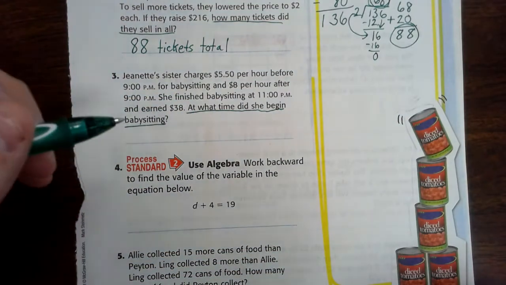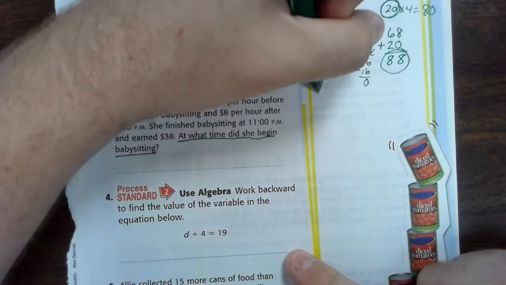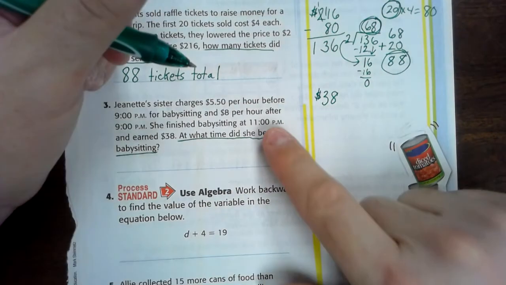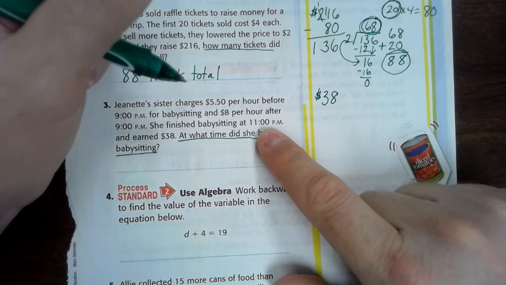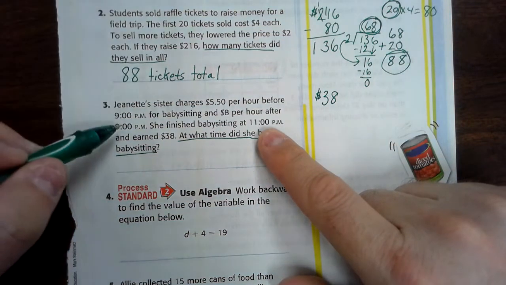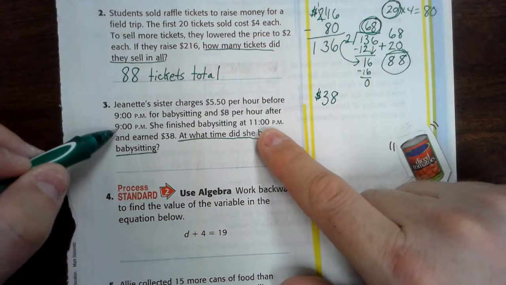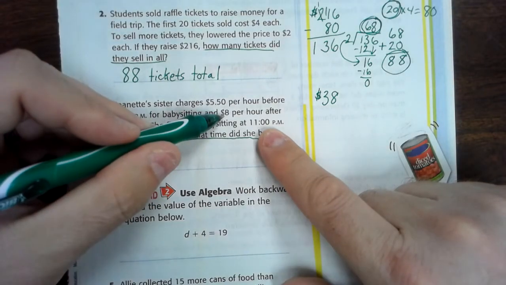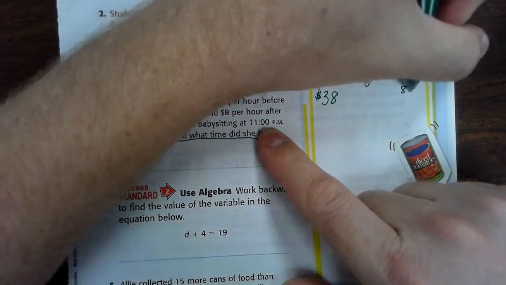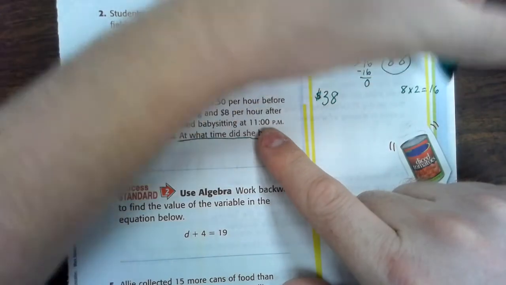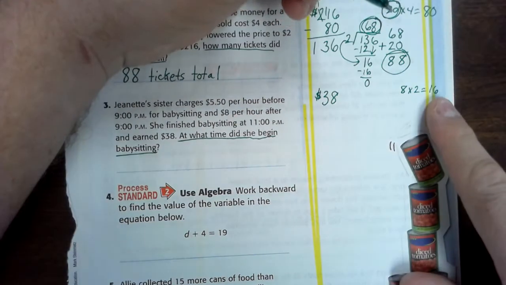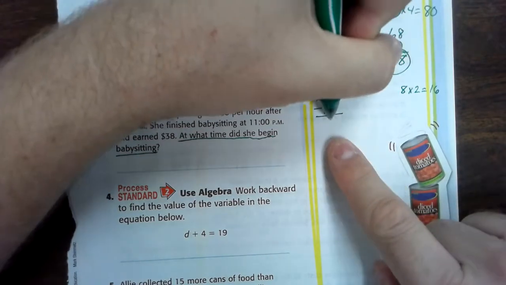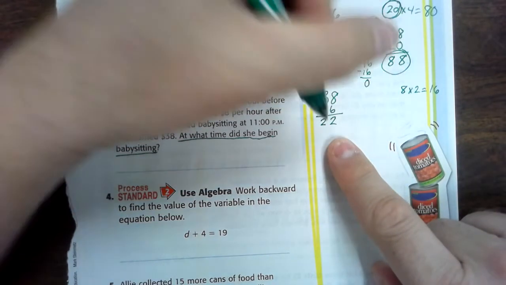So what we do know is that she earned $38. And we also know that she stopped babysitting at 11 p.m. So that means she got $8 an hour after 9. So it looks like there were 2 hours there that she earned $8 an hour. So we're going to say 8 times 2 equals $16. So we need to take that $16 and subtract it from the total that she made, which gives us $22.